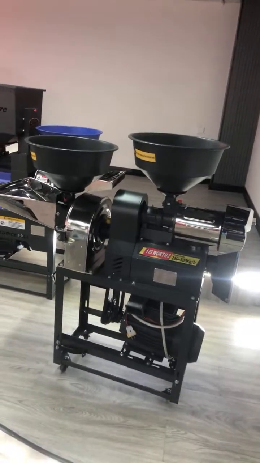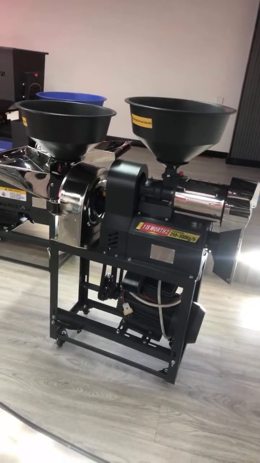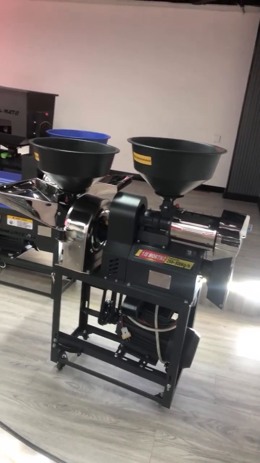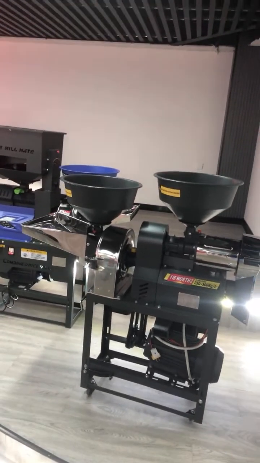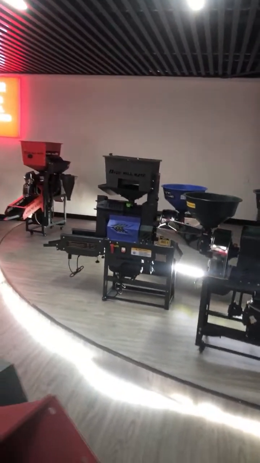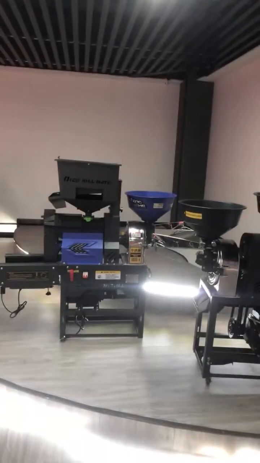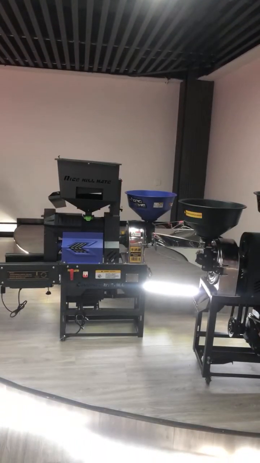One person can carry them from one place to another because they have provided a universal wheel in all the models they are manufacturing. Always keep in mind two things. First, they have provided a universal wheel, and the other is that they can work on an electric motor and at the same time on a gasoline engine.